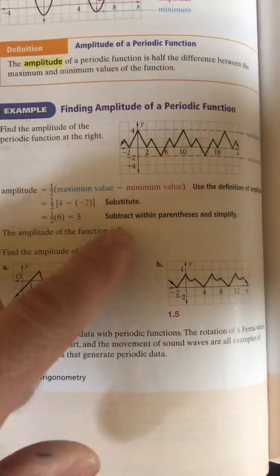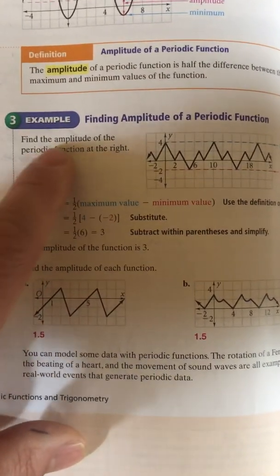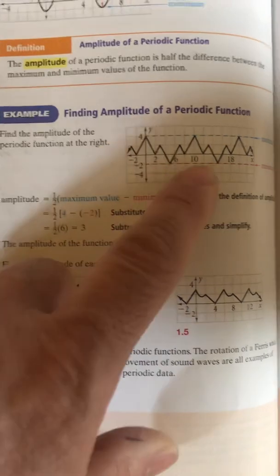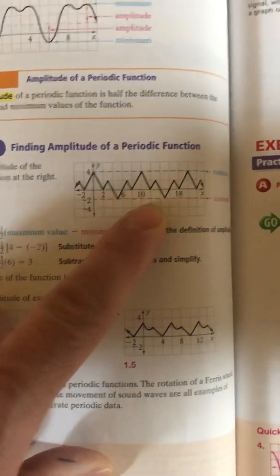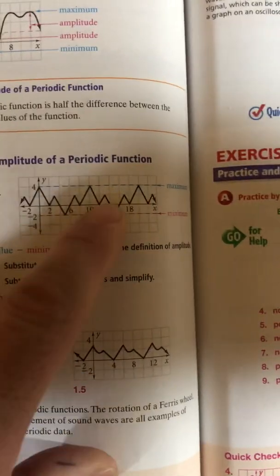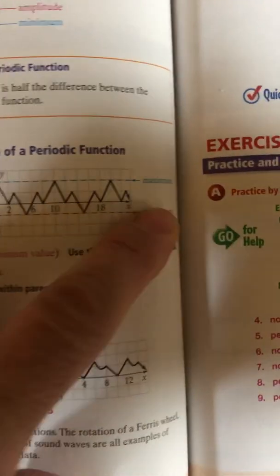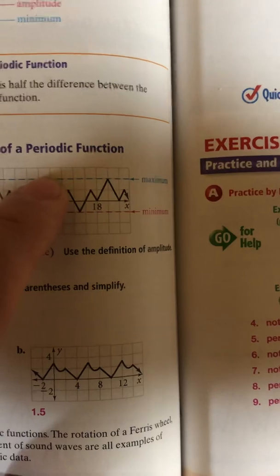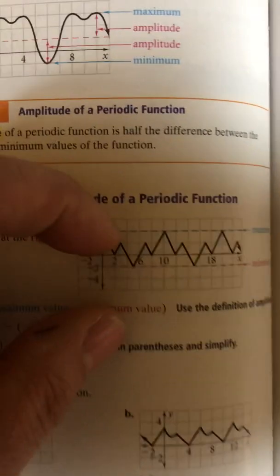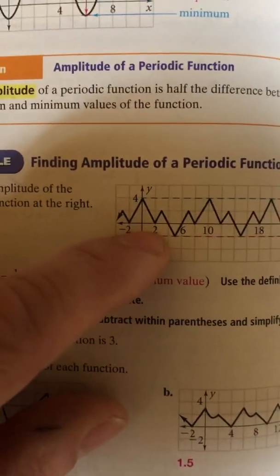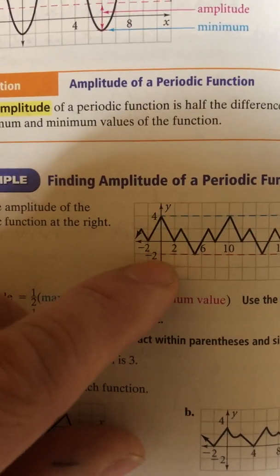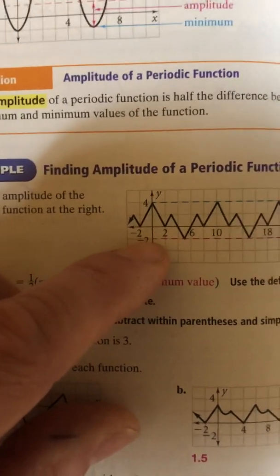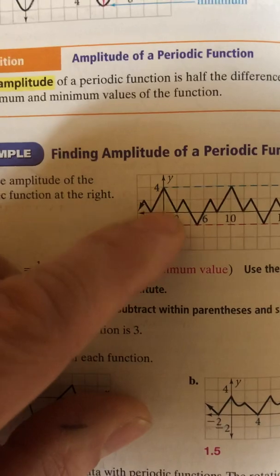Example 3. What they want us to do is find the amplitude of the periodic function at the right. To find the amplitude, just find the maximum point and the minimum point in this graph. This is the minimum point, here's the maximum point. If you can find that distance, subtract the y values. 4 minus negative 2, isn't that 6? These are counting by 2's, by the way, 2, 4.